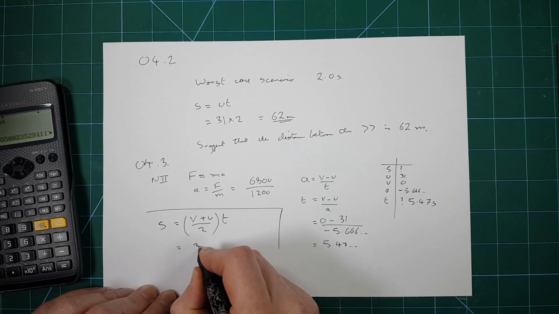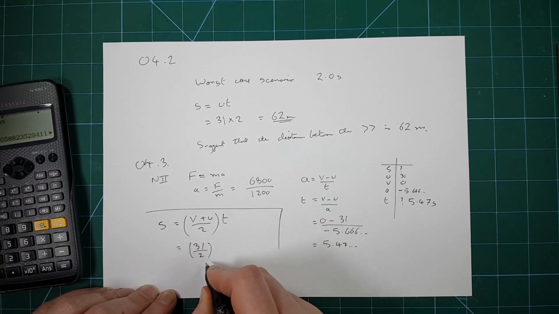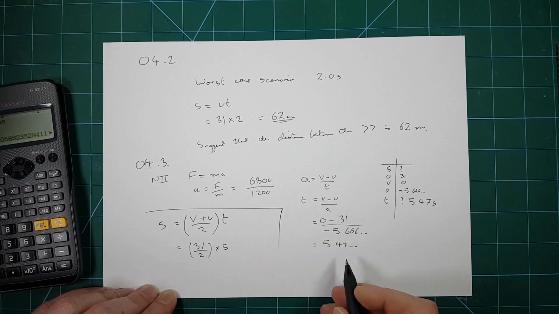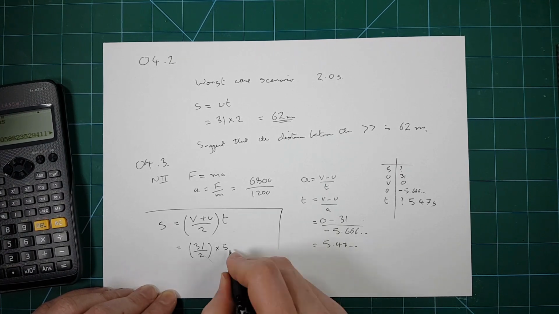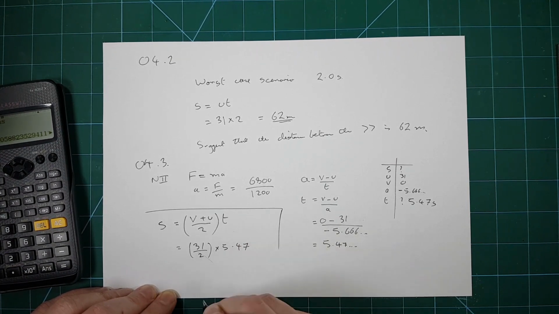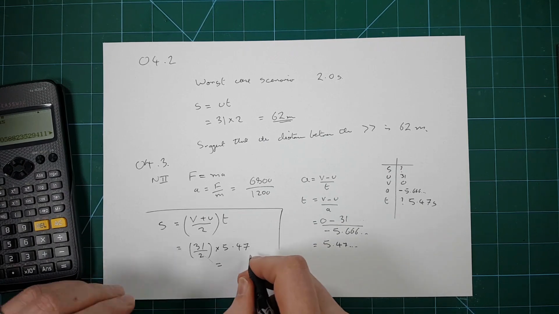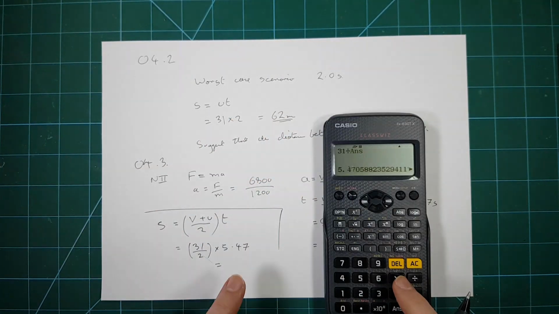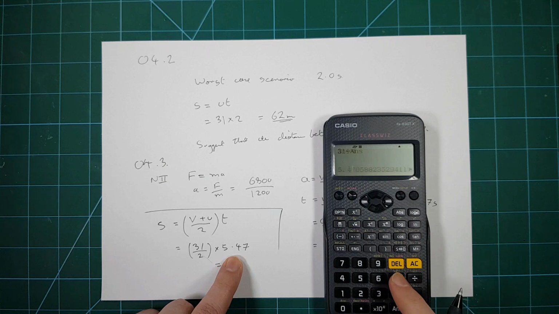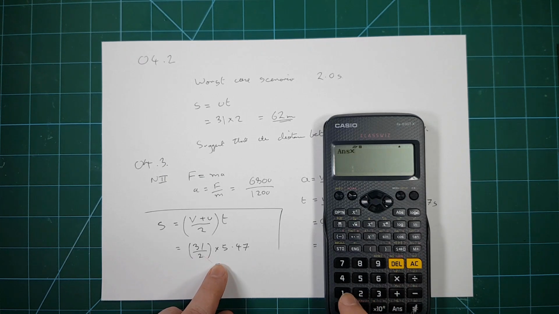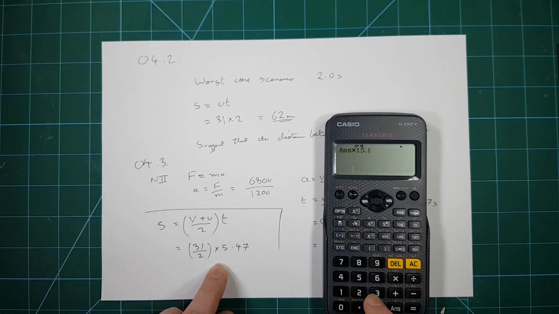So that's 31 divided by 2, I just thought this one was easier, times our time, which is 5.47. We need to multiply that by 31 halved, which is 15.5, isn't it?